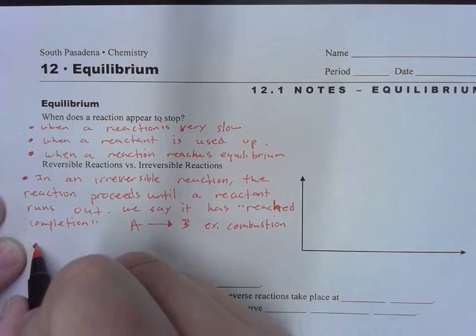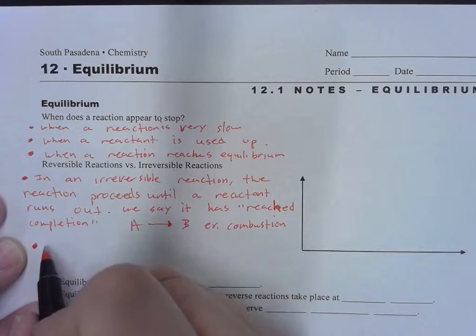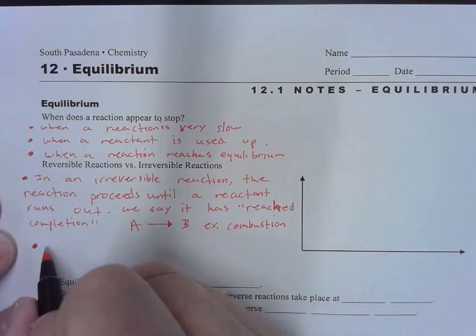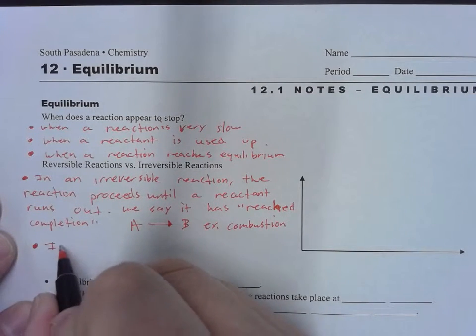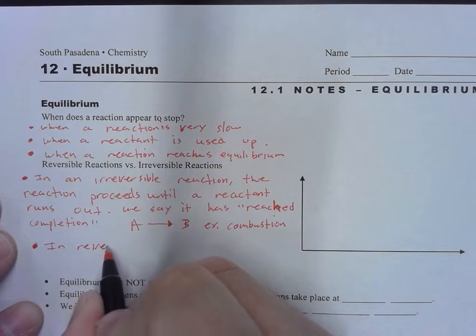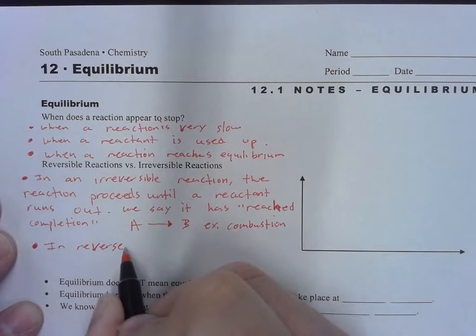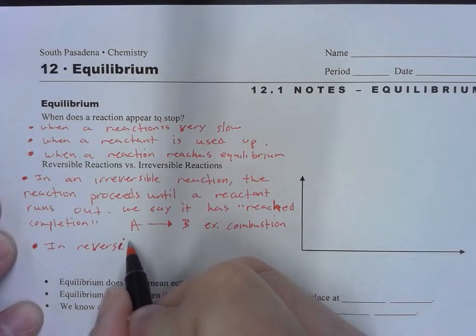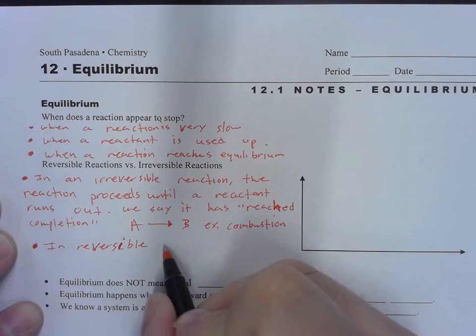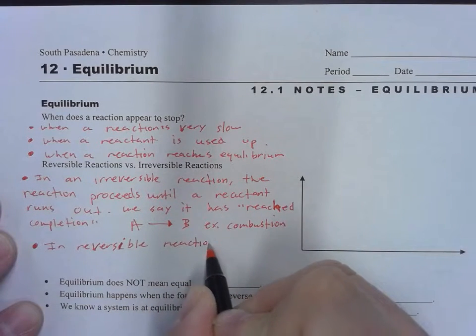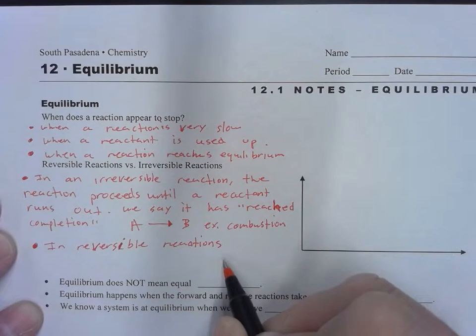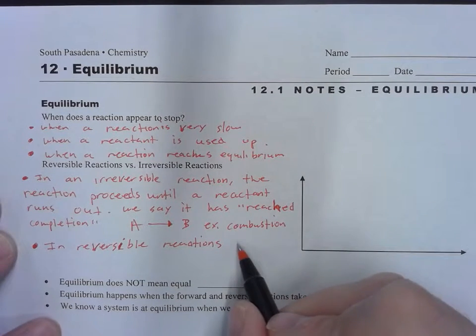However, there's a different class of reactions here, and that's called reversible reactions. In reversible reactions, both directions proceed at the same time.